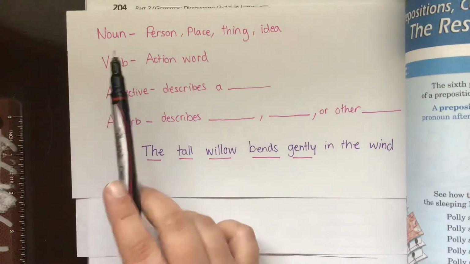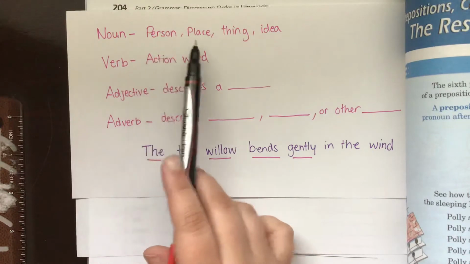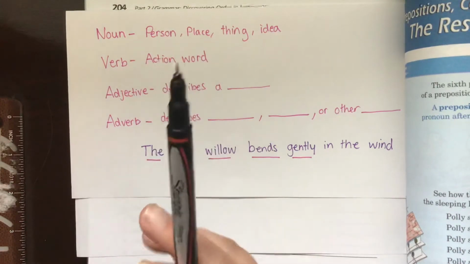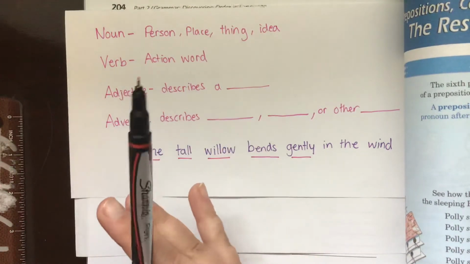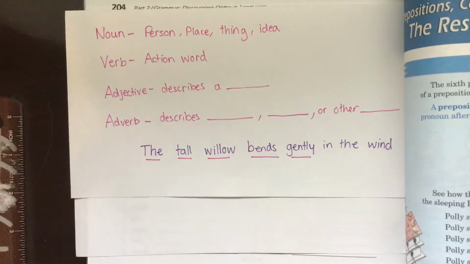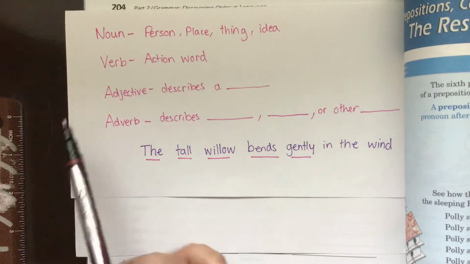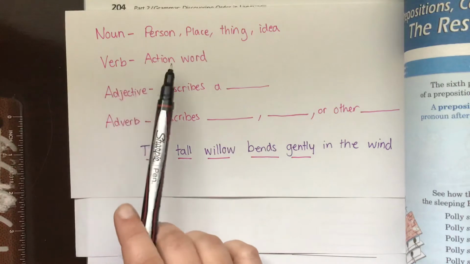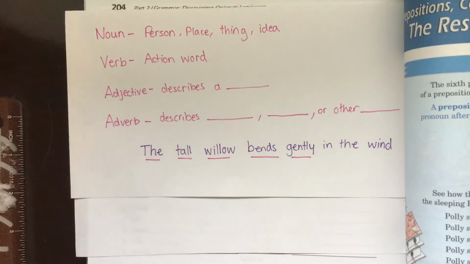So first of all, a noun is a person, a place, a thing, or an idea. It's usually the subject of your sentence. It is a thing that you can talk about. A verb is an action word, so it's what the thing is doing. These can be really obvious words like run, jump, climb, or they can be trickier words like our helping verbs like was, is, has. All of these can also be verbs.